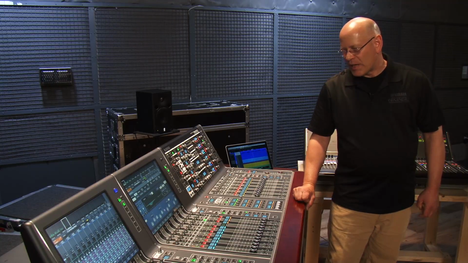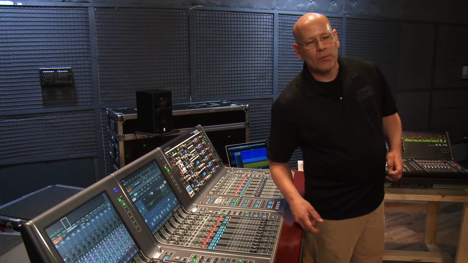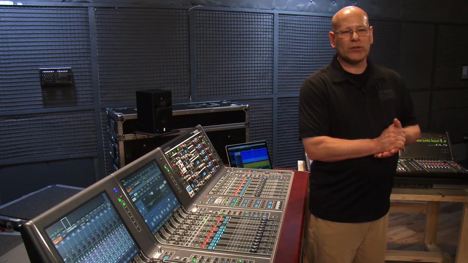So a lot you can do with the EQs on PM10, the RIVAGE PM10, as well as CL and QL starting with version 4.